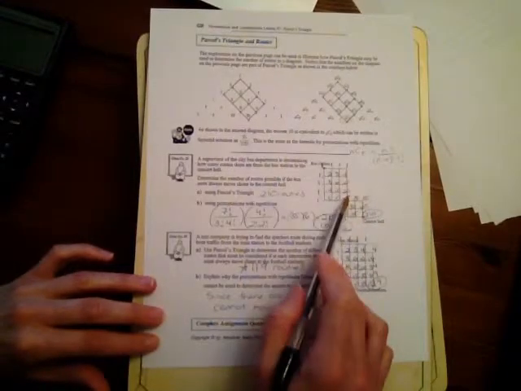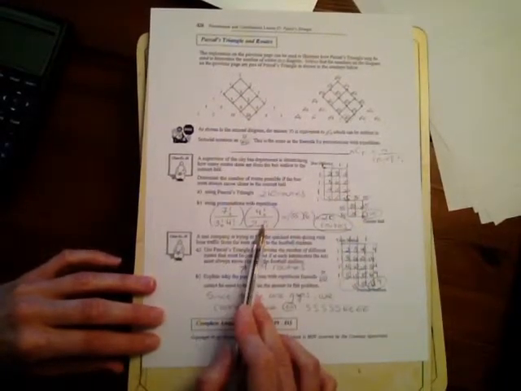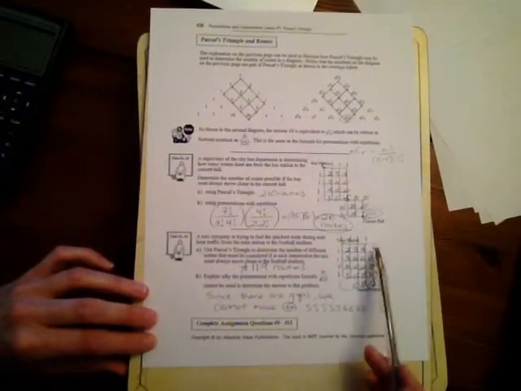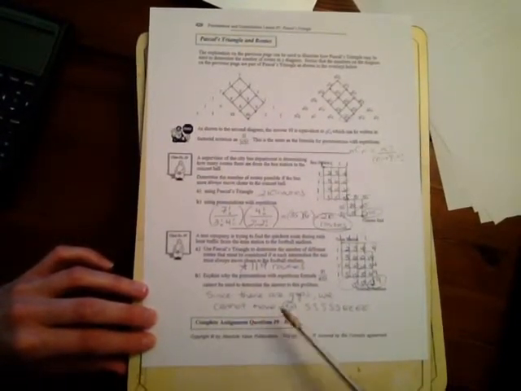So just be very careful. If you have 2 separate blocks, you can use permutations or Pascal's triangle. And if you have gaps in your route, then you cannot use permutations. You have to use Pascal's triangle.